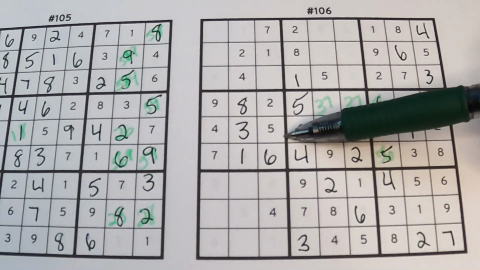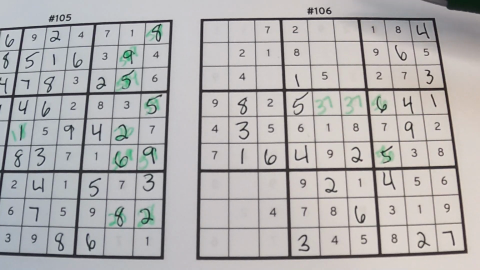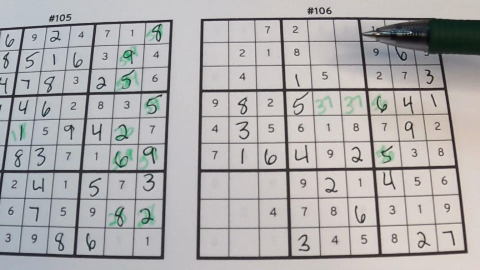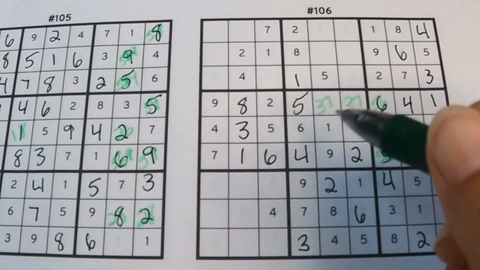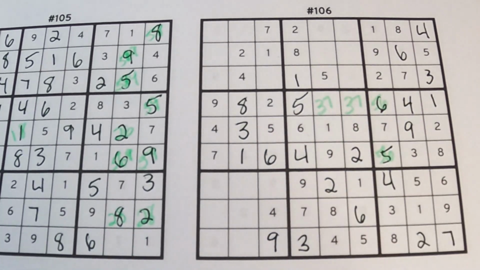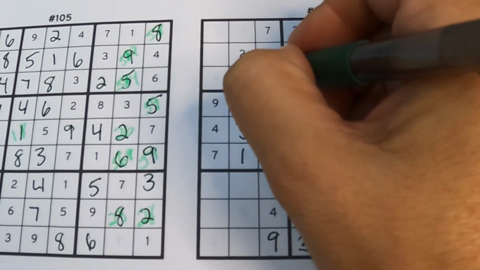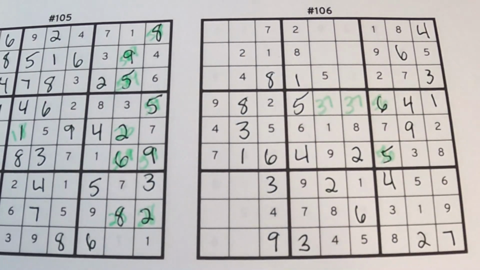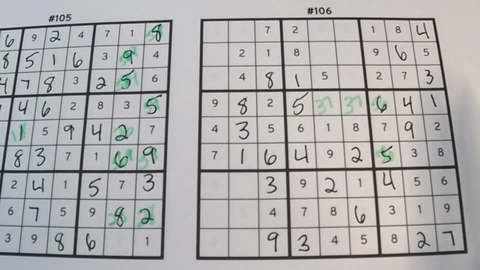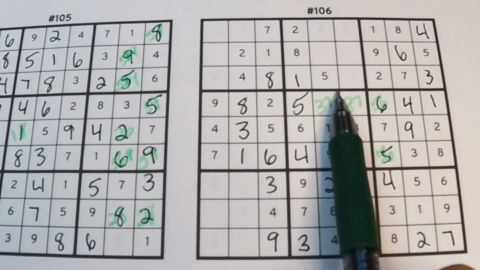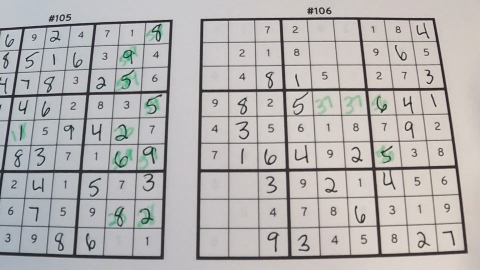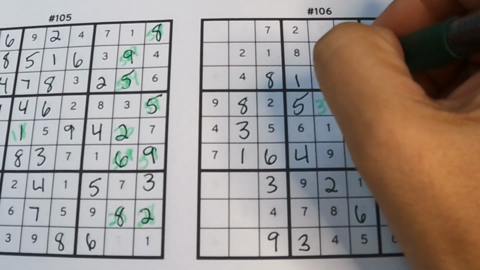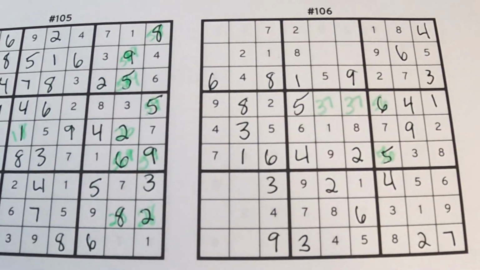For this column, we're missing 3, 8, and 9. We've got 3 and 8 here, so this is our 9. 3 here, so 8, 3. For this row now, we're missing 6 and 9. We've got a 6 here, so 9, 6.